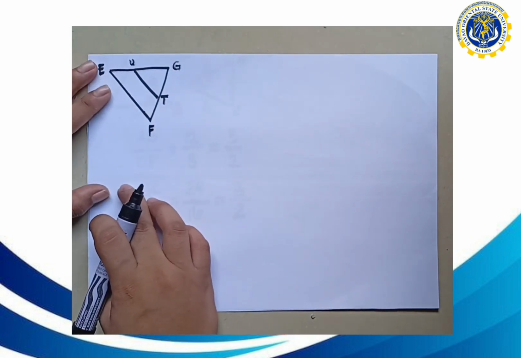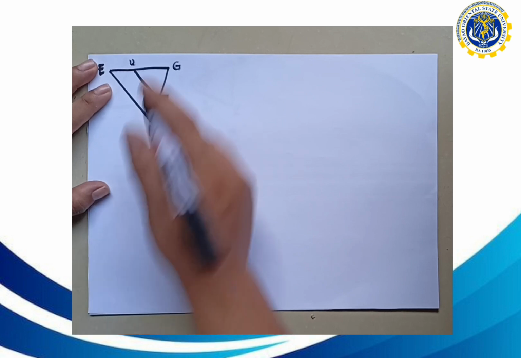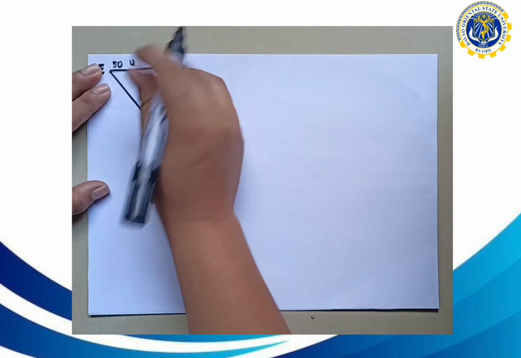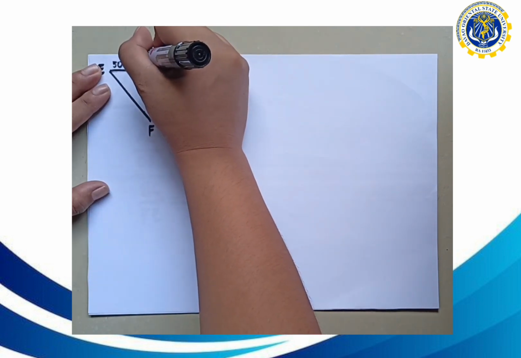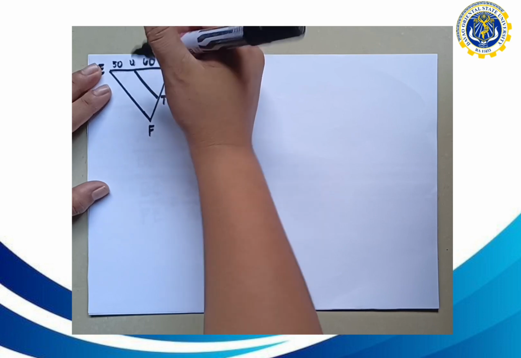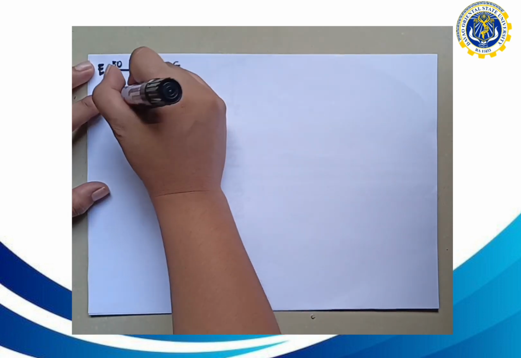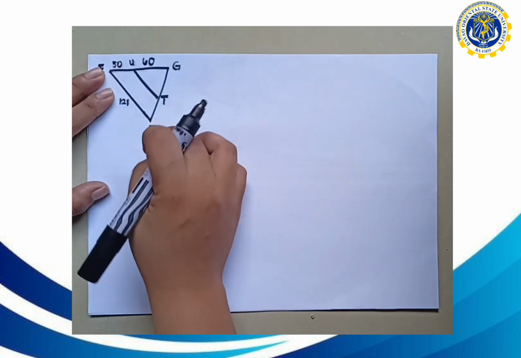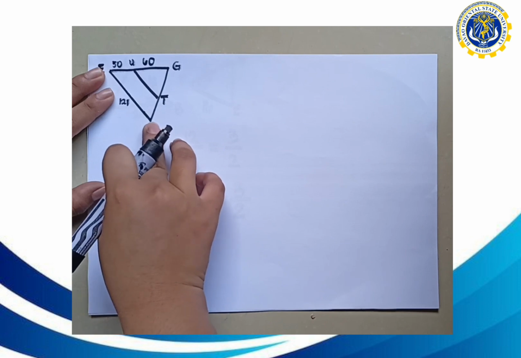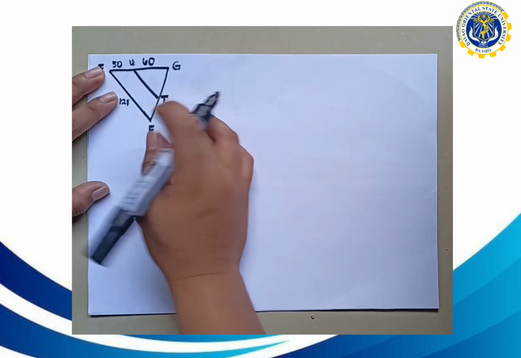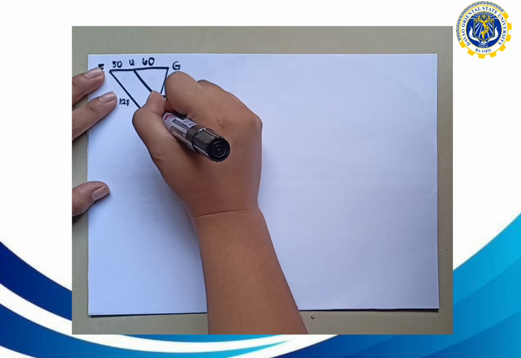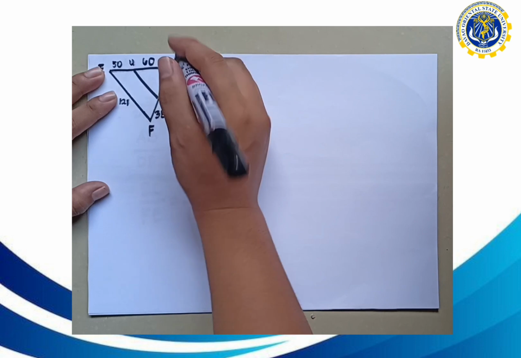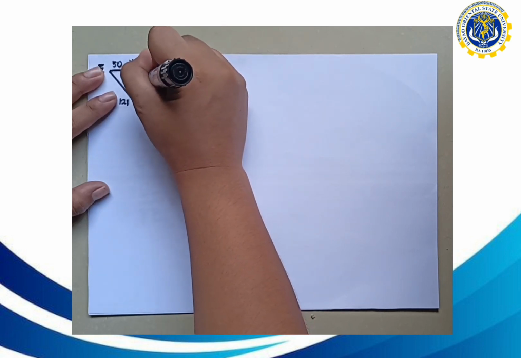So we have the given values: EG is 50, then UG is 60, then EF is 121, FG is 35, and UT is 66.